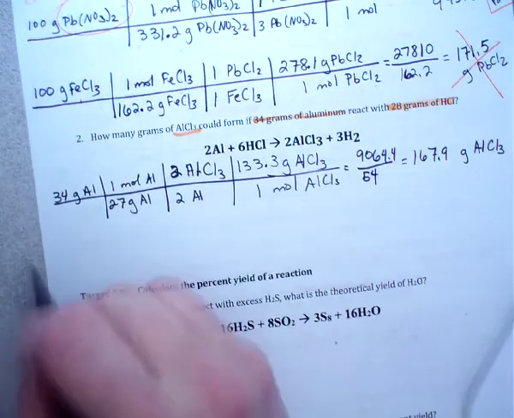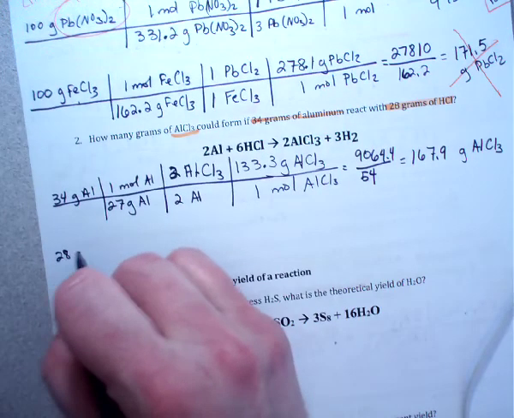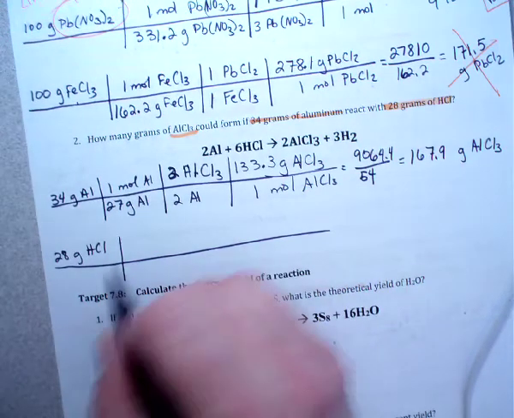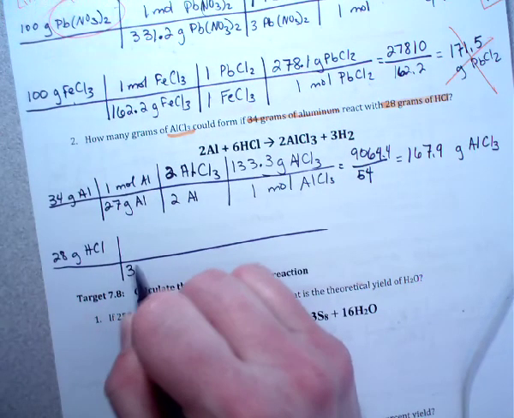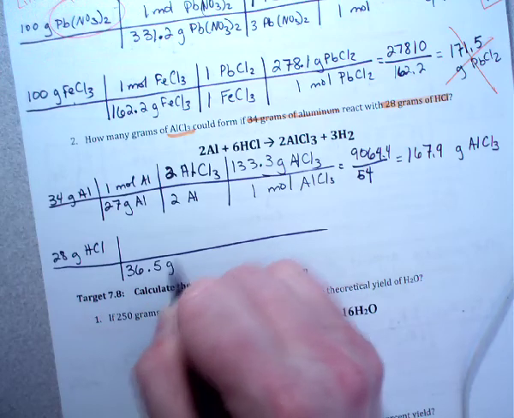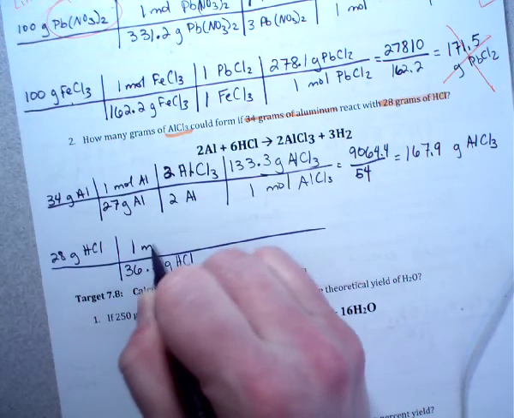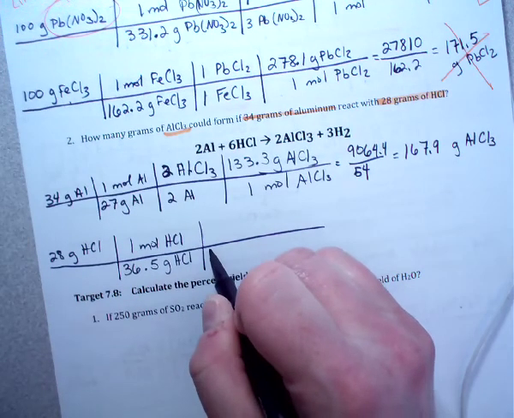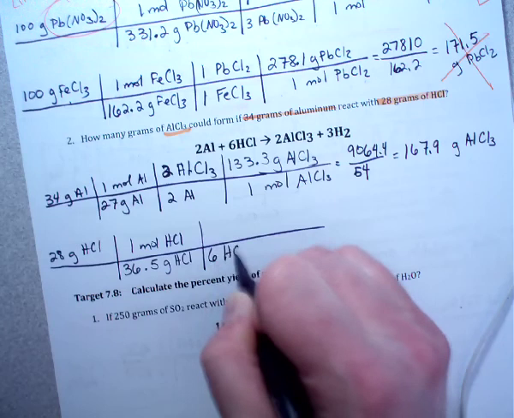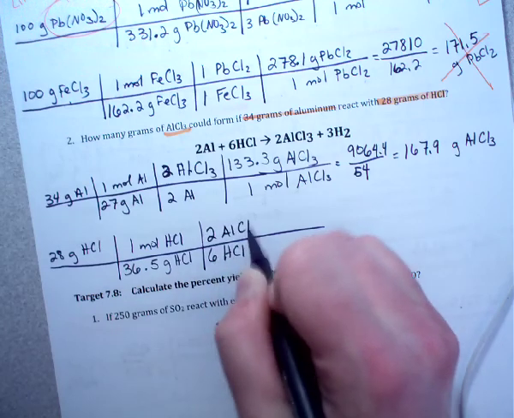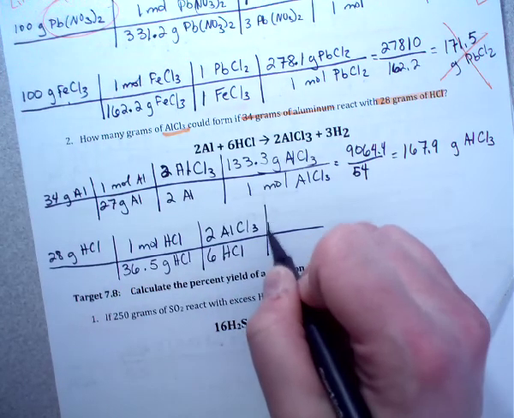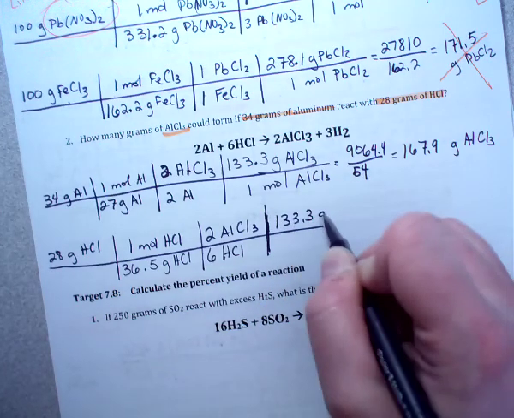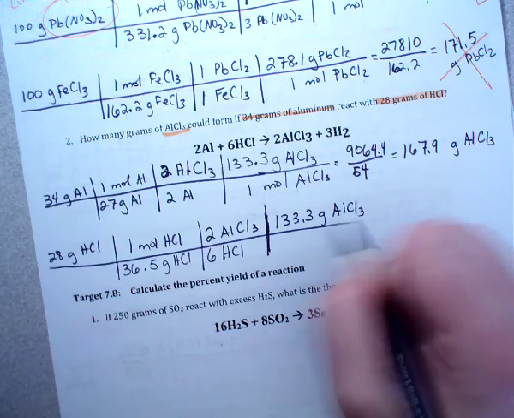Now we have to do that again with 28 grams of HCl. So 28 grams of HCl, the molar mass is 36.5. There are 6 HCl for every 2 aluminum chloride. And then the molar mass here, 133.3 grams of aluminum chloride in 1 mole.